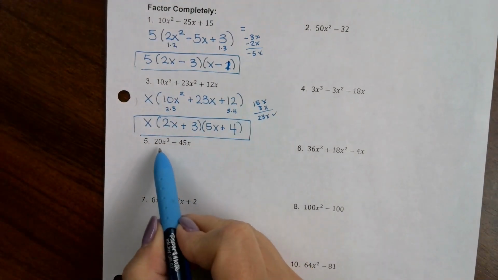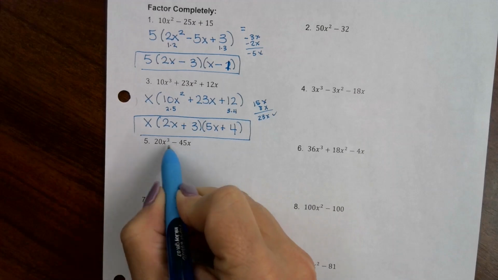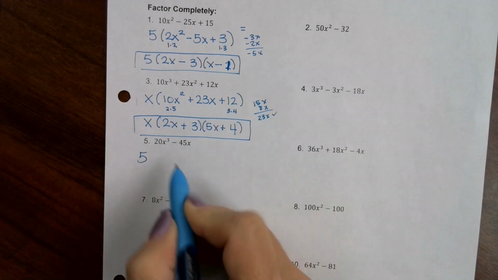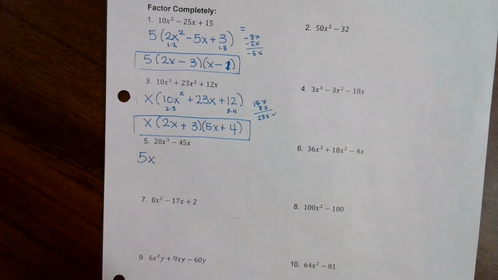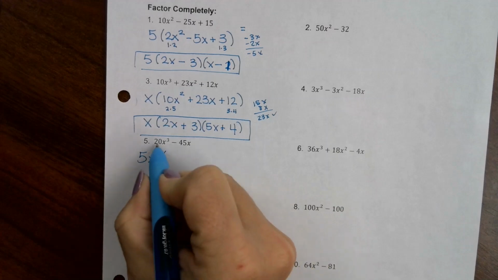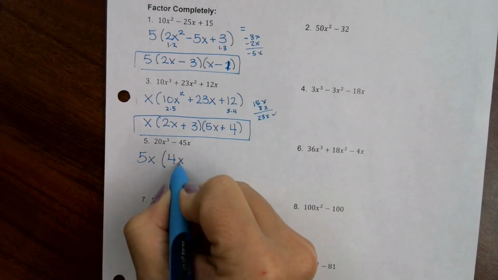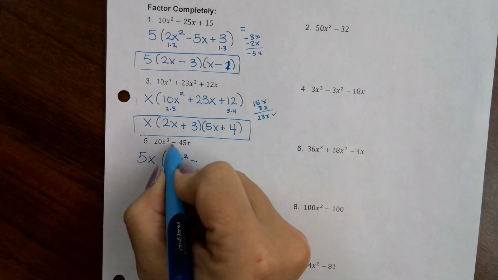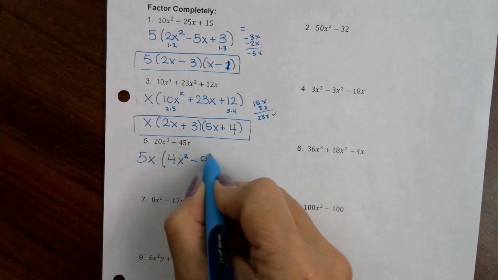Okay, so when I look at this, I see a 20 and a 45. So the first thing that pops in my head is, okay, they're both divisible by 5. So I'm going to pull out a 5, and I see that I have x's in both terms, so I can pull out 1x. So what's left? 5 times 4 is 20. I pulled out 1x. I need 2 more. Okay, subtraction. 5 times 9 is 45, and I've already pulled out my x, so I'm done.